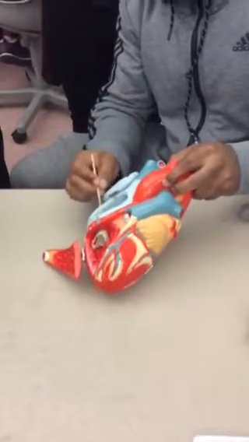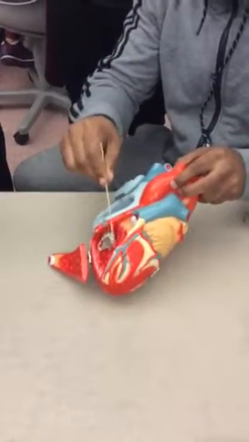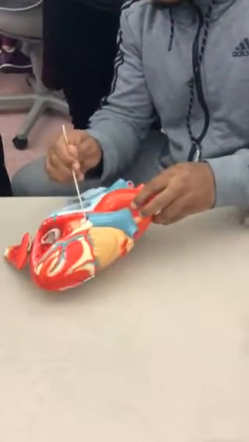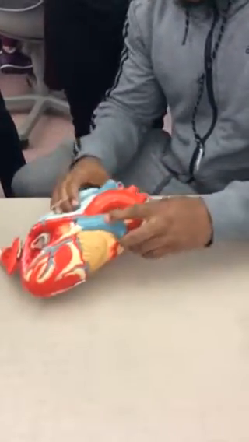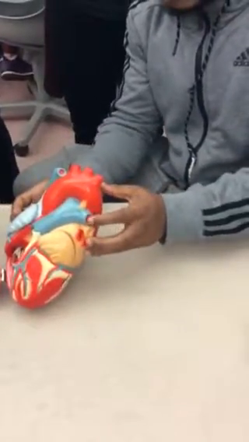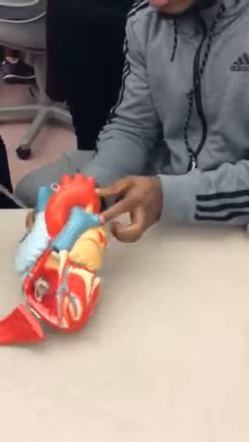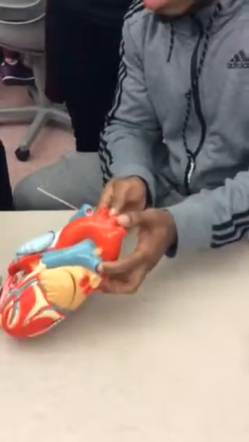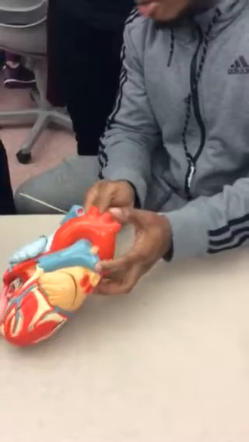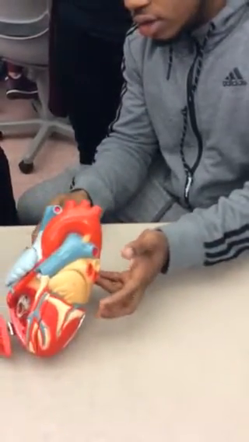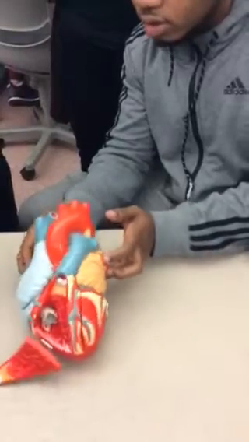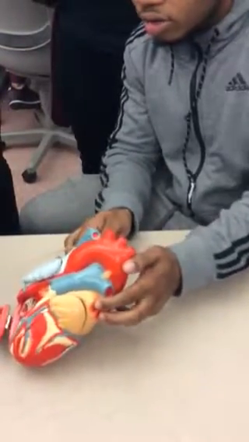From the tricuspid valve, the blood enters this chamber called the right ventricle. And when the ventricles contract, the blood goes to this valve called the pulmonary semilunar valve and goes to your pulmonary trunk. From the pulmonary trunk, the blood goes to these two blood vessels on both sides. This one and this one, called pulmonary arteries. And from the pulmonary arteries, it goes to your lungs, gets oxygen, and then comes back to these two blood vessels on both sides, left and right, pulmonary veins.